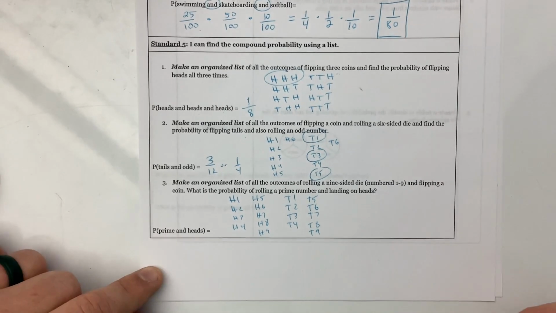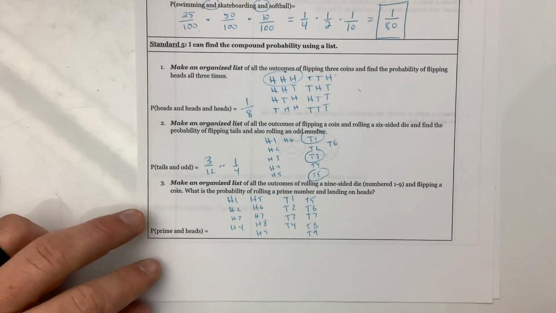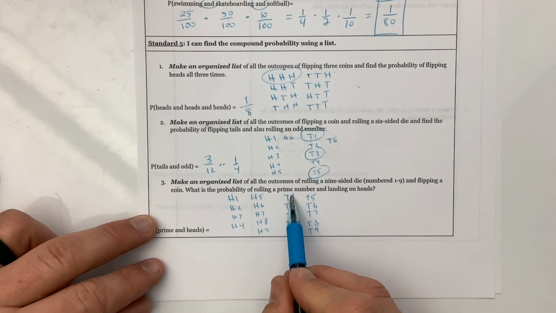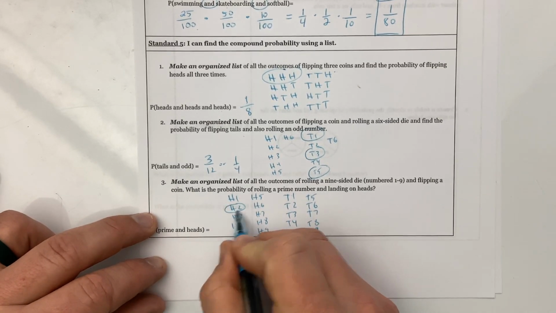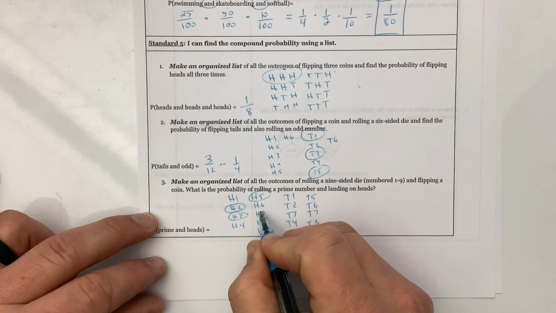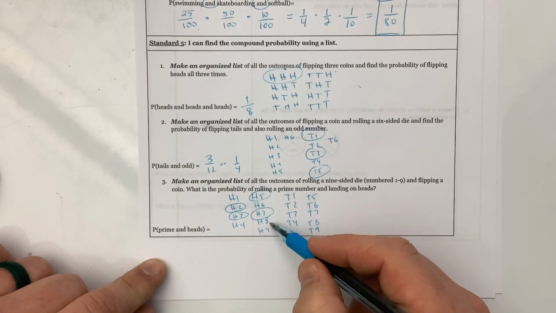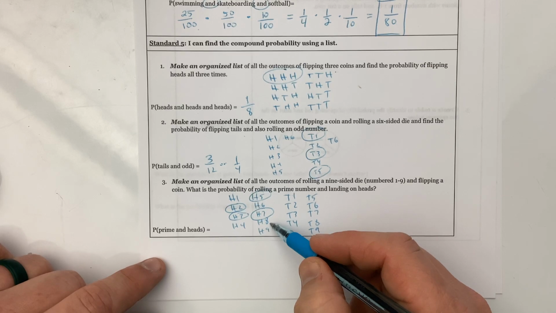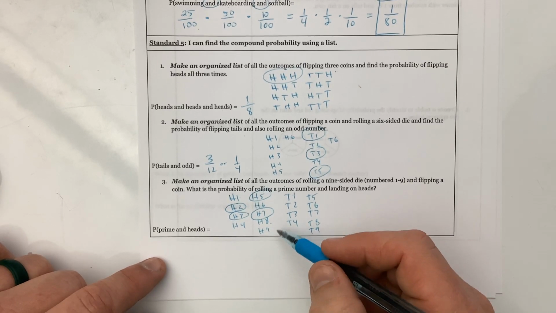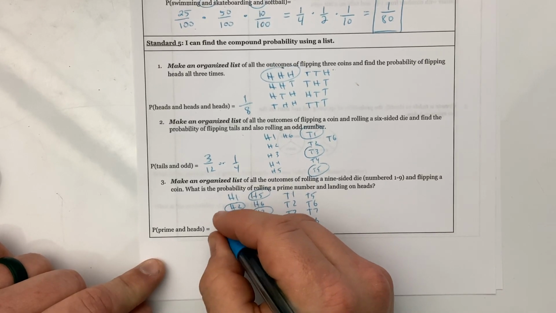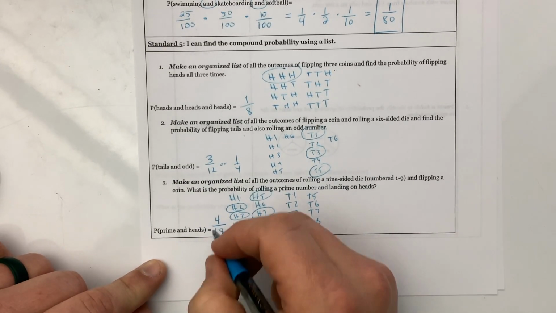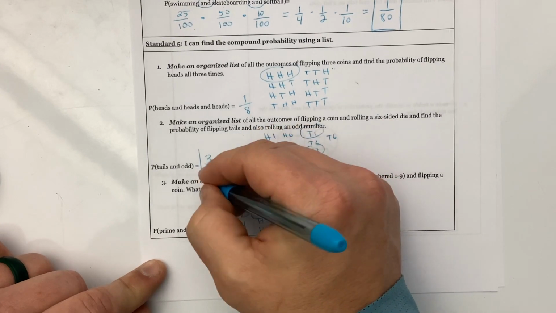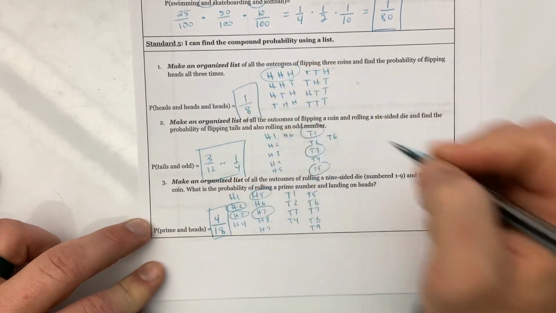Now, the tricky part here was figuring out what is a prime number, because we want prime number and heads. 1 is not prime, 2 is, 3 is, 5 is, 7 is, 8 is not, like I did in the practice test. 9 is not, like some of us did. So there were 18 total outcomes. 4 of them are prime and heads.